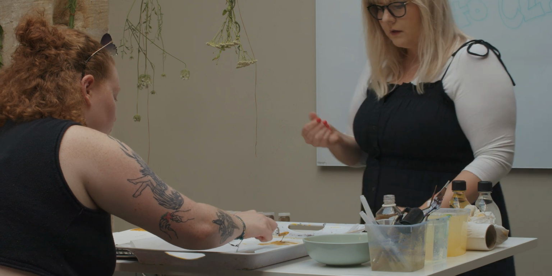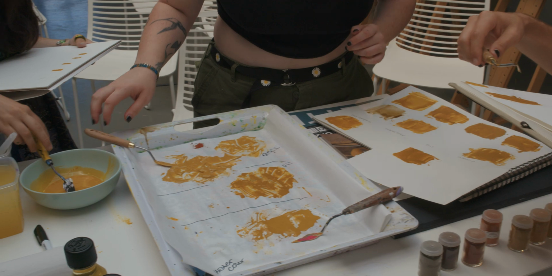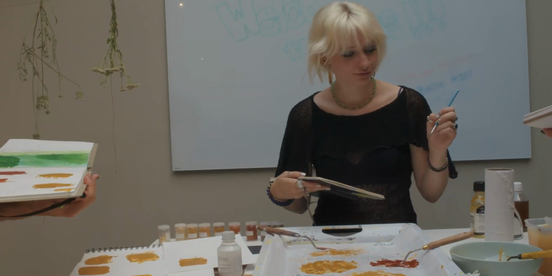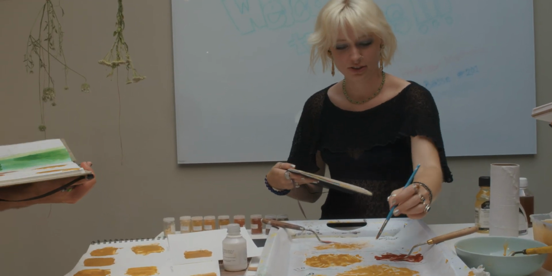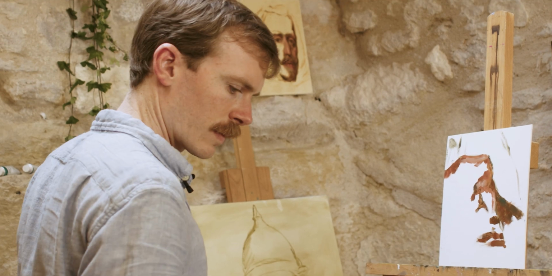I think once a student begins making their own paint, they really nerd out on it. You have people that really want to know their tools, and they want to know them in and out, because there's a different connection from before the painting begins all the way through to the end.